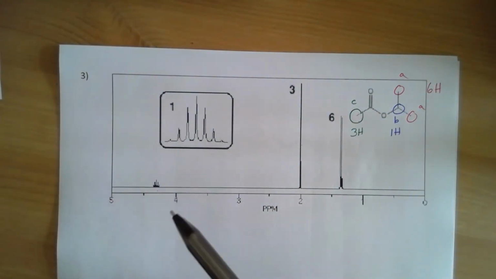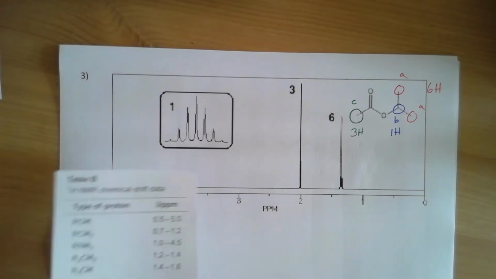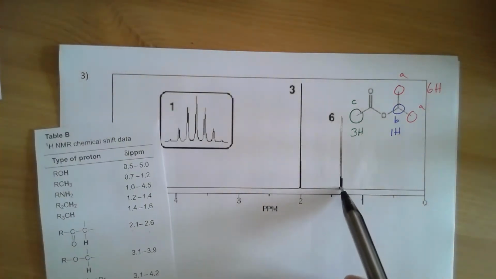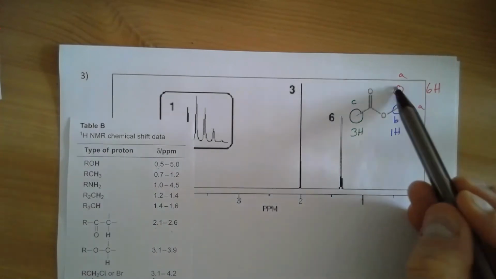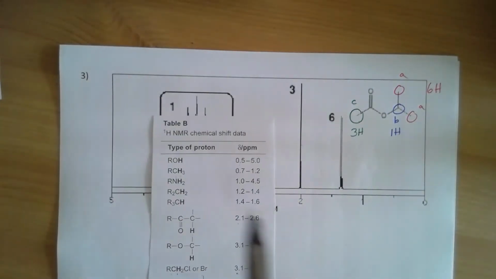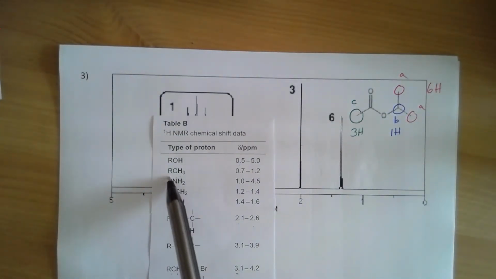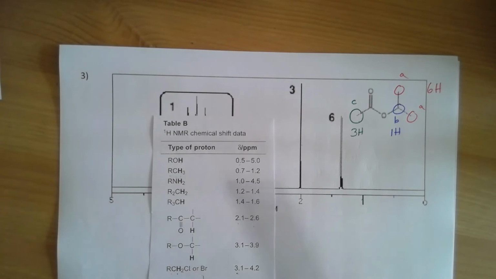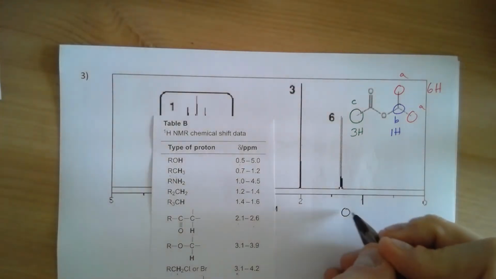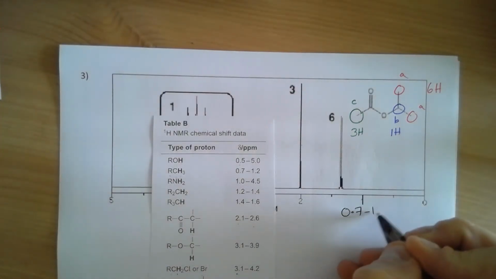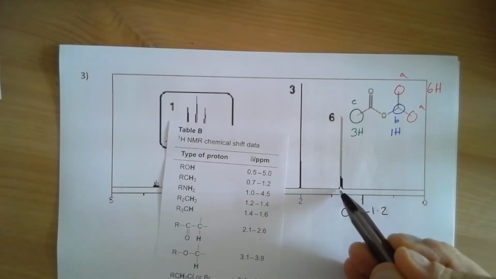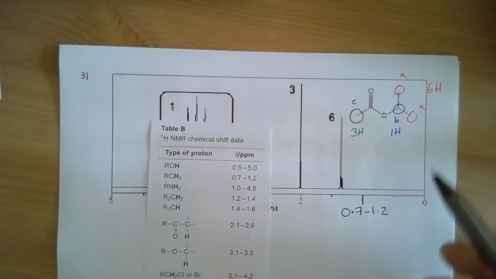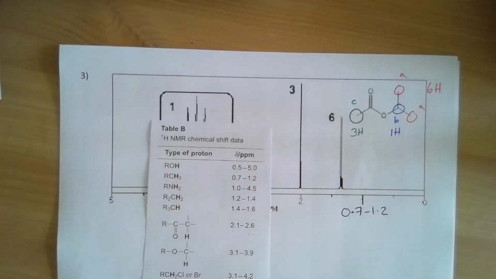Let's check it in terms of chemical shift. So in the 6 hydrogen environment, which is environment A, is very much one of the CH3 environments that's attached to an R group, which we expect to see between 0.7 and 1.2. It's not far off of there. Let's shift it up a little bit, so that's about 1.3, 1.4, but that's going to be due to the effect of the oxygen there.